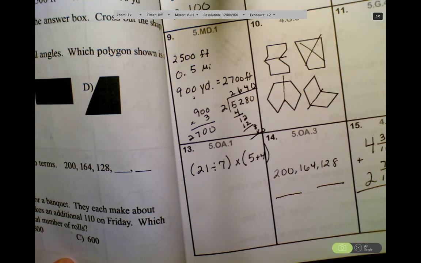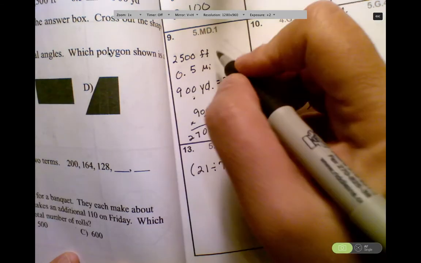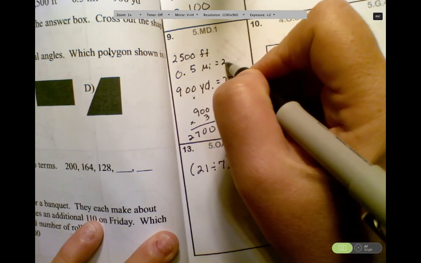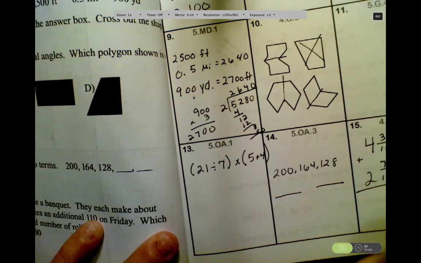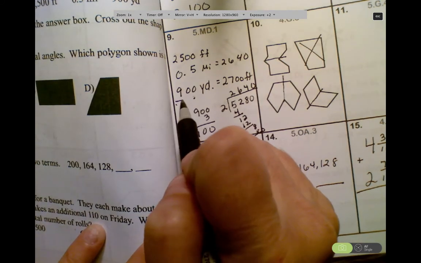And I get 2,640 feet. 2,640 feet. So I know that.